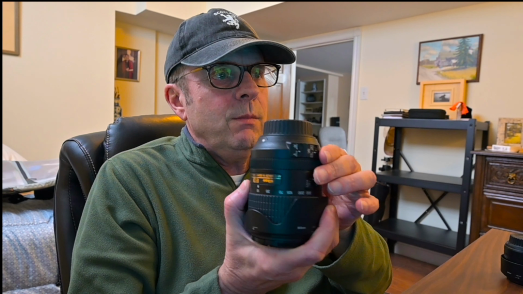Anyways, the FTZ II mount adapter, you can mount that to a Z series camera, and then you can mount your F mounts to the adapter and utilize those lenses. So I can use my 18 to 300 millimeter lens, I can use my 40 millimeter macro lens, and of course the Sigma 10 to 20 millimeter lens.